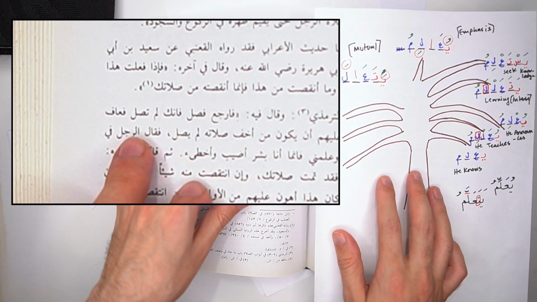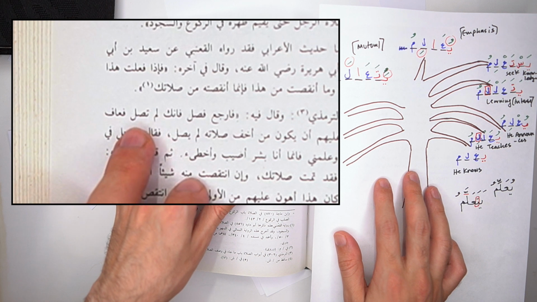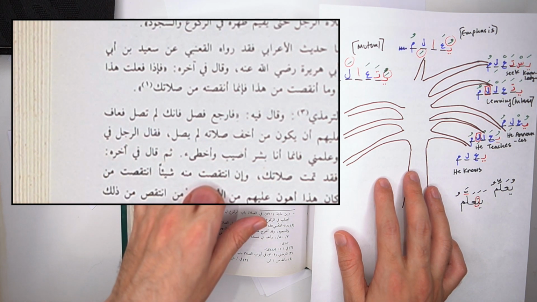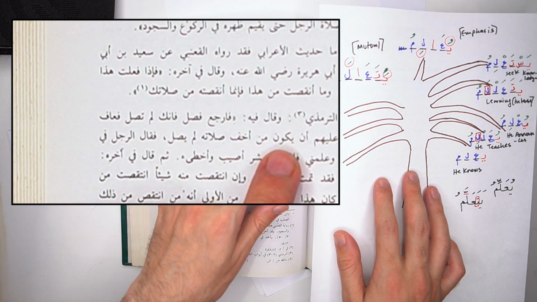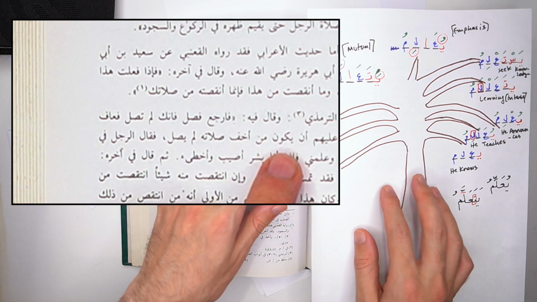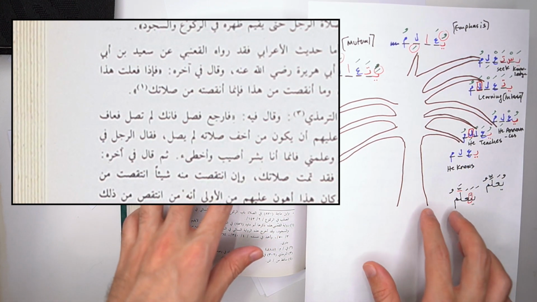Okay, let's look at another one. Again, lam tusalli has gone through a change there, so we're not going to do that one. Yakunu has gone through a change. Originally it was yakunu, it would have been this one. It's gone through a slight change.